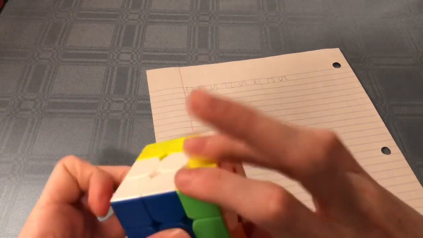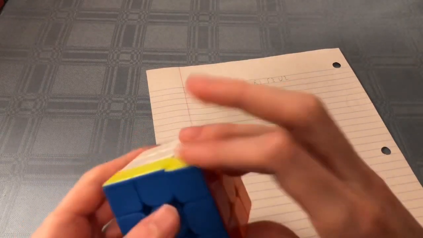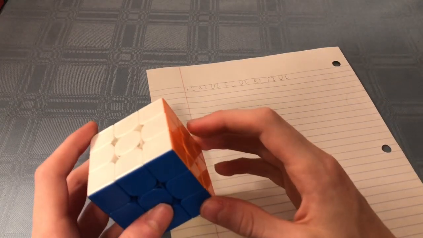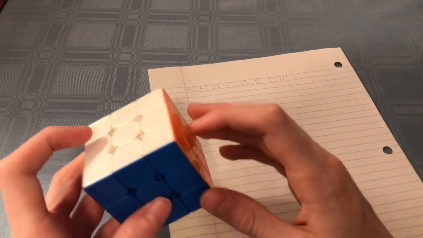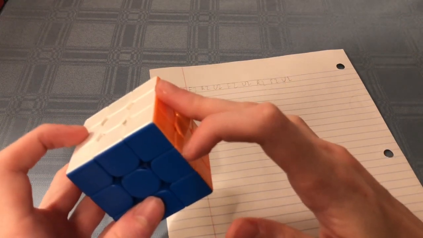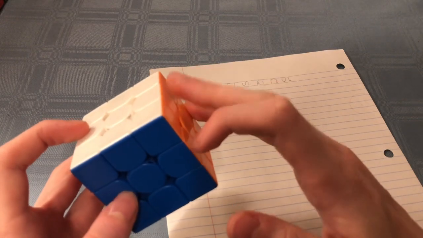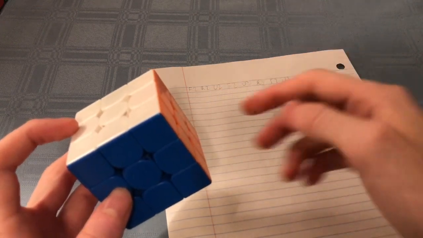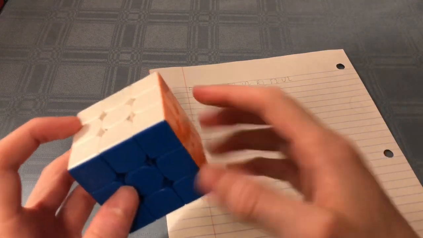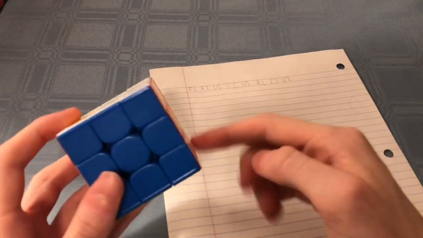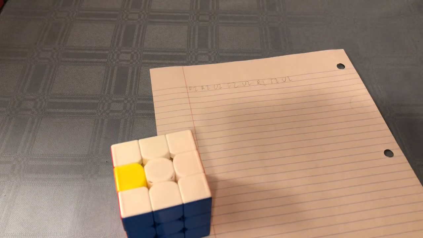So let's try cycle shifting the F2 and the R2 to the end. So the normal alg cycles these two and these two. So the F2 will move this piece here, and then the R2 will move these two pieces here. So if we move the F2 and the R2 to the end, it'll cycle these two pieces and these two pieces. So there we go, these two pieces and these two pieces. So that's the basics of cycle shifts.